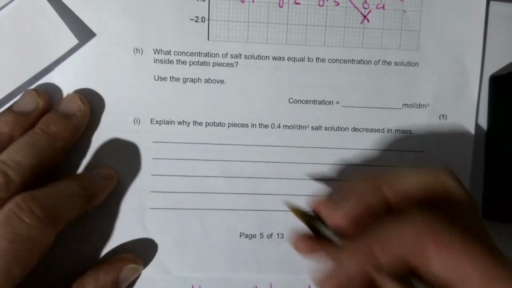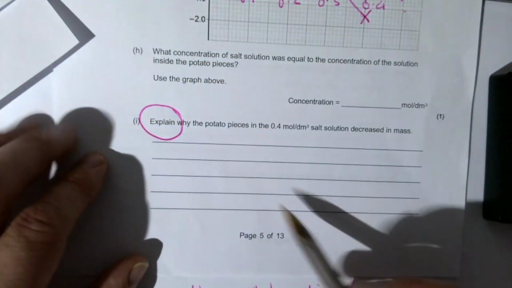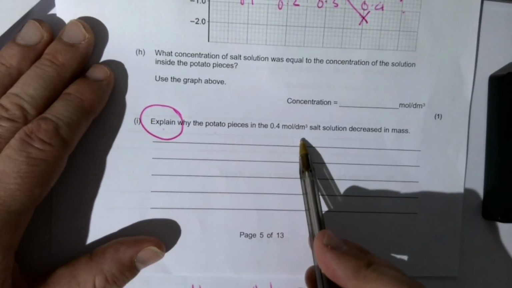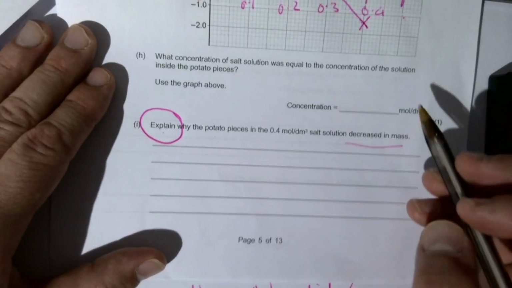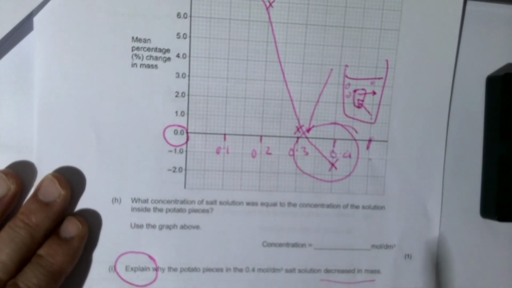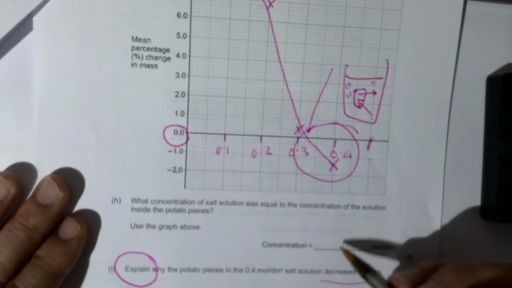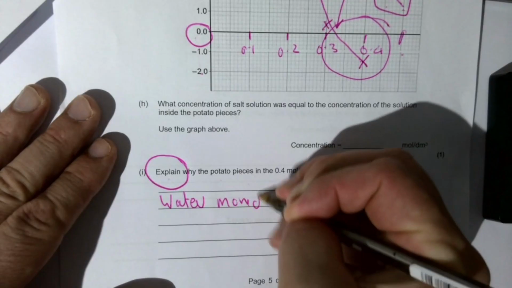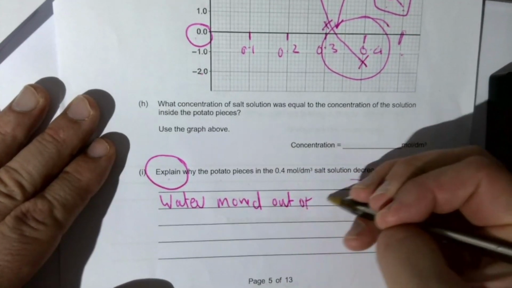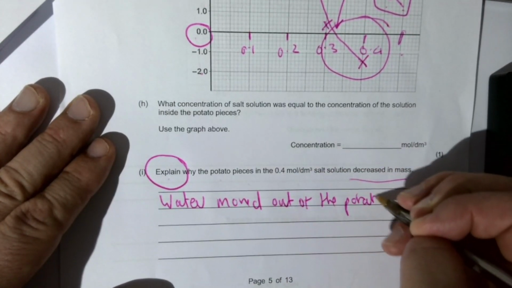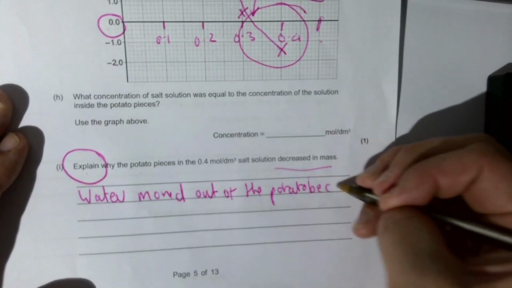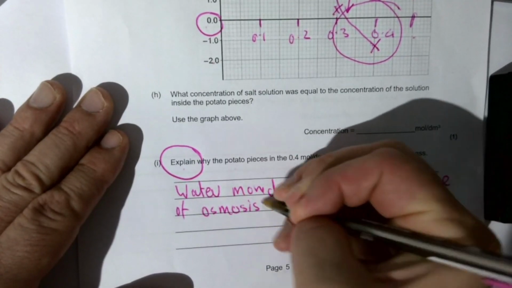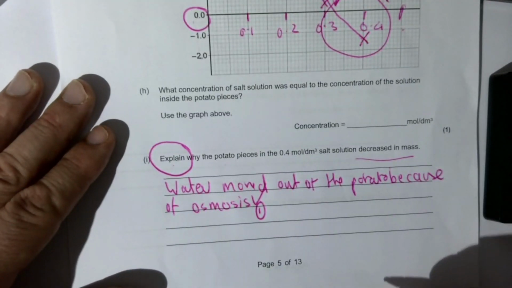Finally, here, this is the level 7, 8, 9. Explain why the piece of potato in 0.4 mole decimeter cubed decreased in mass. That's this one here. If you look, it went down by 1.4. Water moved out of the potato. That's your state, cause of osmosis. There's mark number 1.